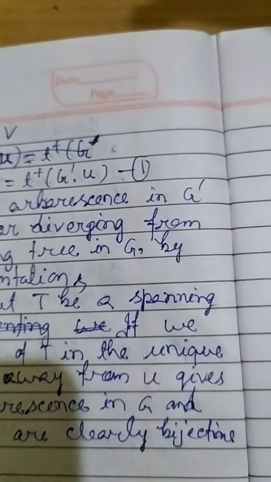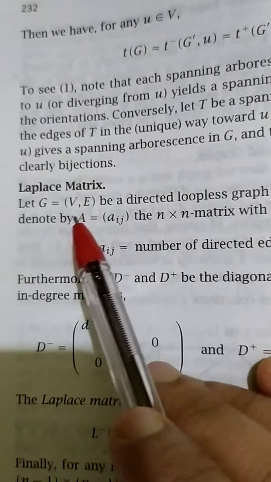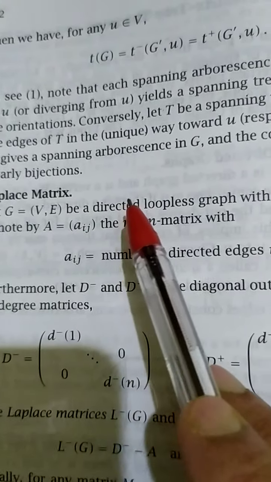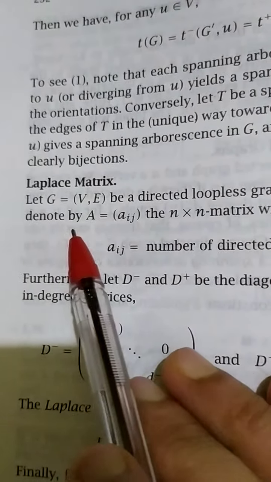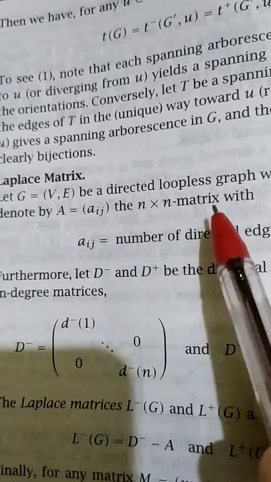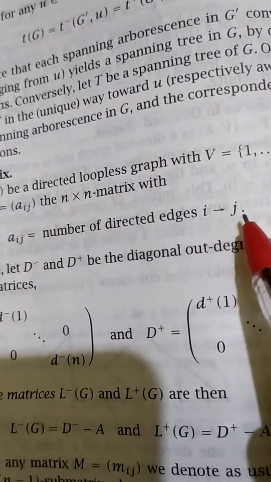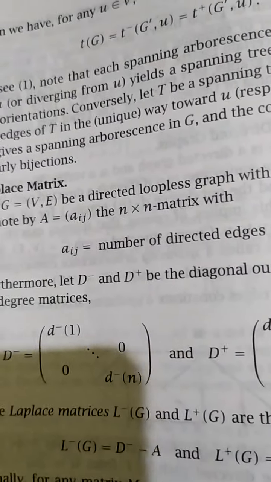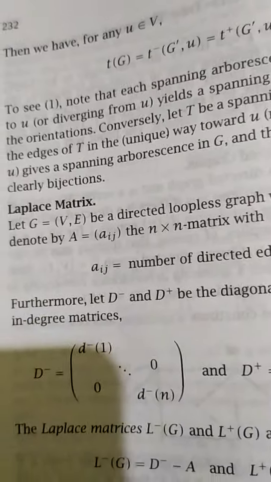So now we can give the matrix tree theorem. Before this theorem, we need some concepts of matrices. So the Laplace matrix. What is this Laplace matrix? Let G be a directed loopless graph with these vertices, and we denote this matrix. It is an n by n matrix whose entries are the number of directed edges from i to j.